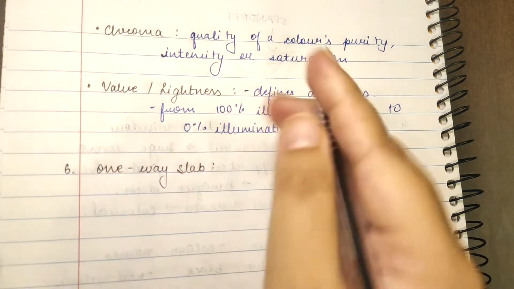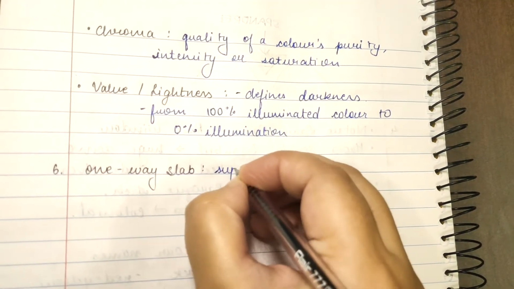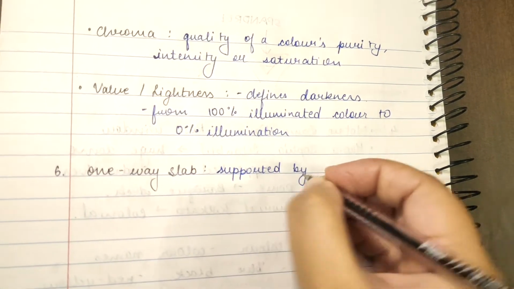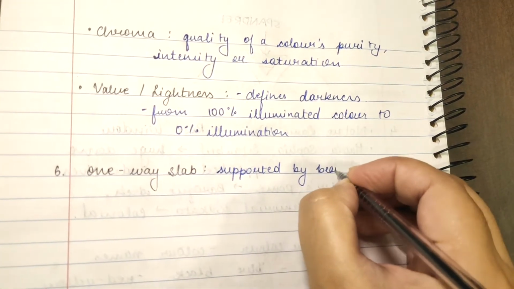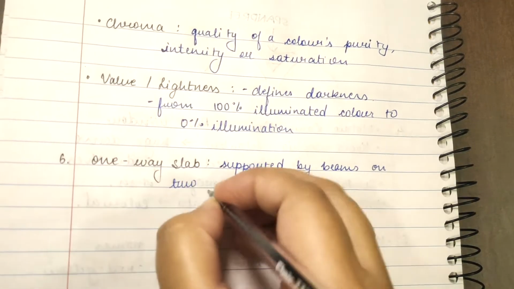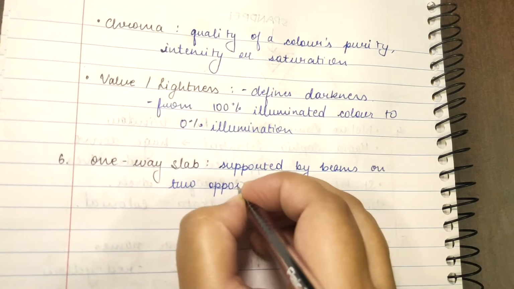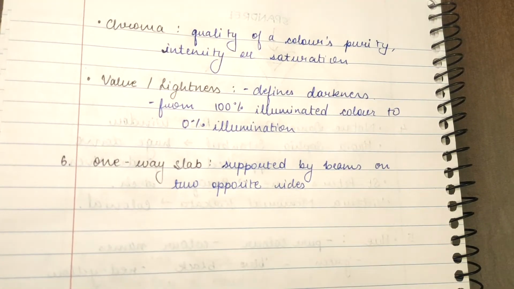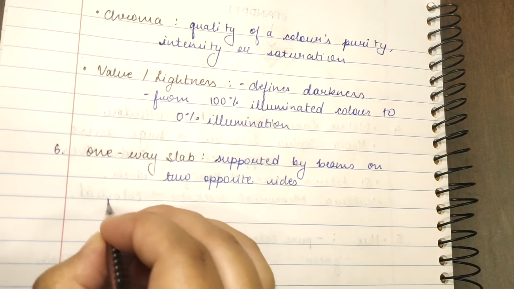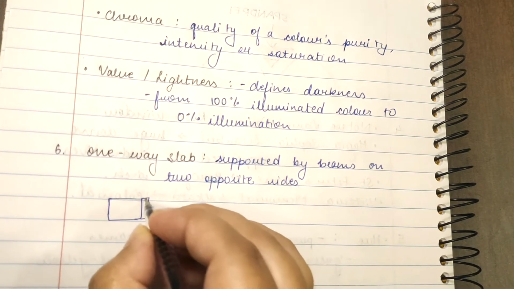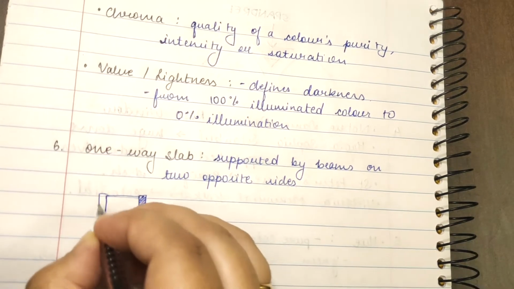So these are supported by beams on two opposite sides, which means that if this is a slab, it's only supported on two opposite sides by beam.